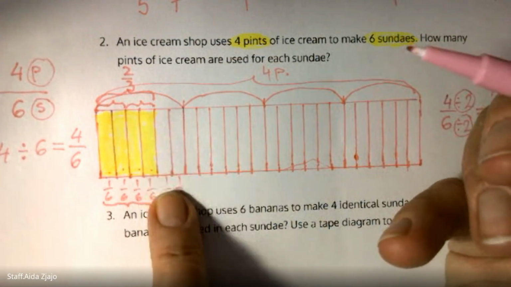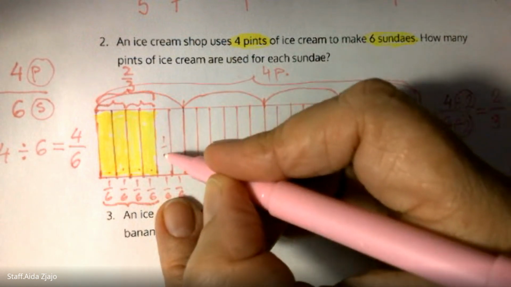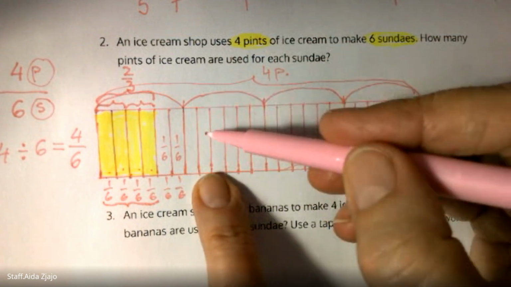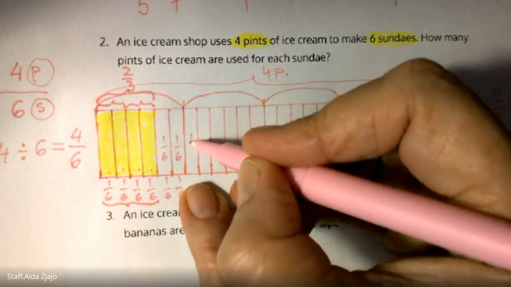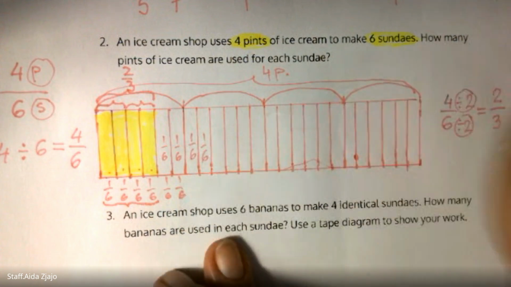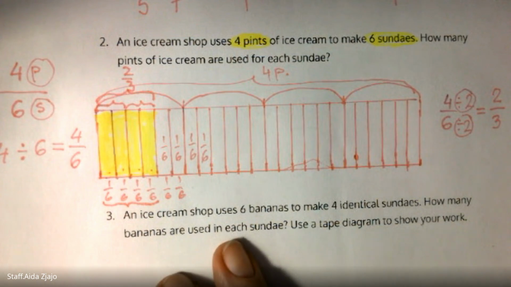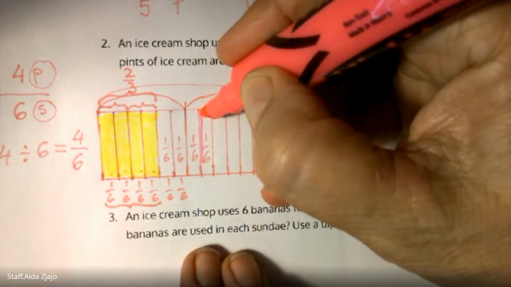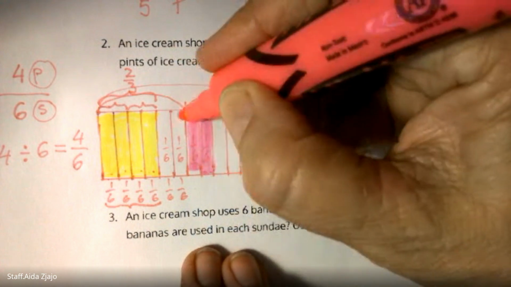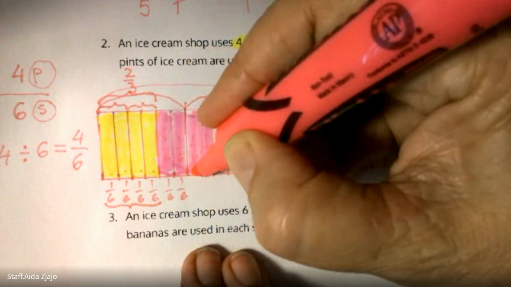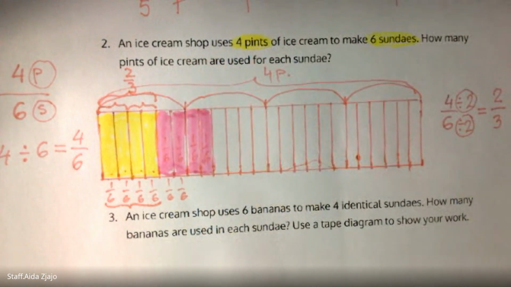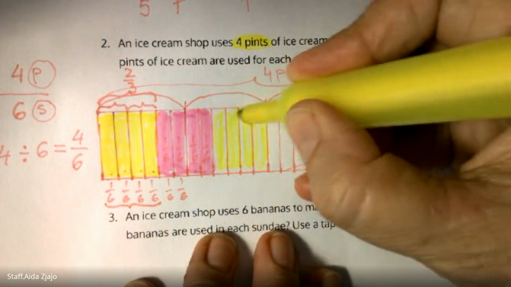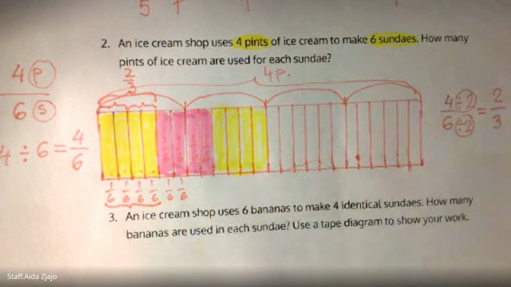Okay, so when I make one sundae from 1 pint, I will have 2/6 left. So I'm going to use this 2/6 and I will divide another pint into 6 pieces. But then I will take only 2 of those and I will make another sundae. So let's see, that could be the pink sundae. Okay. So now if I take another 4/6, that's another sundae.